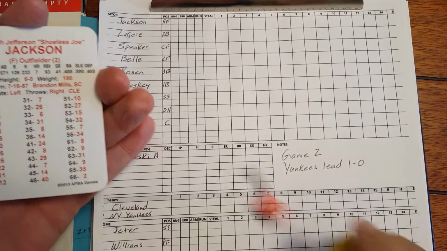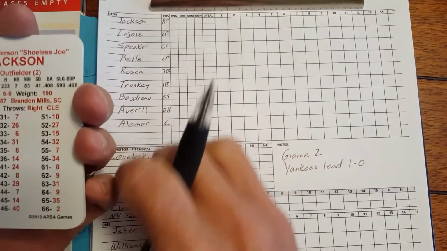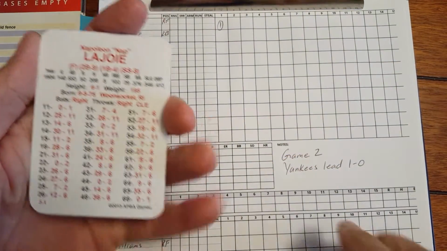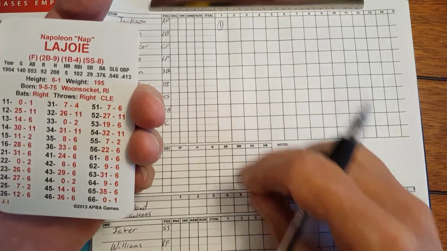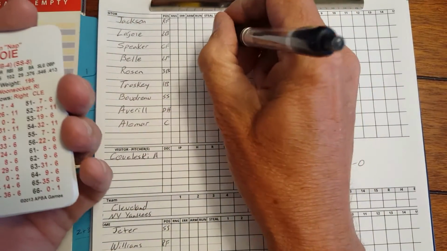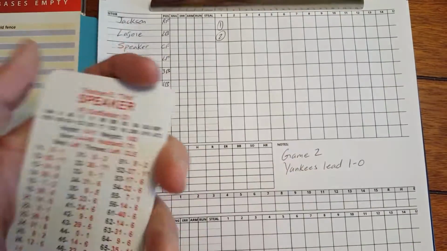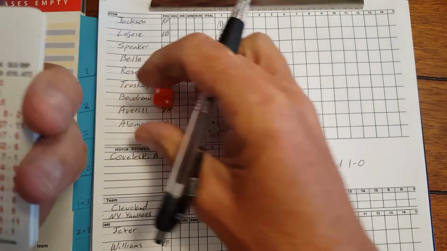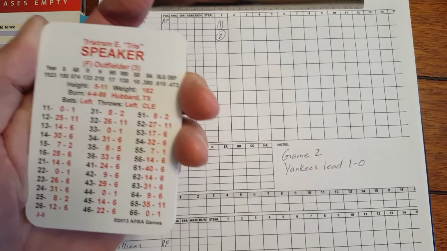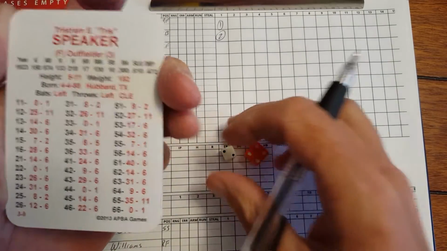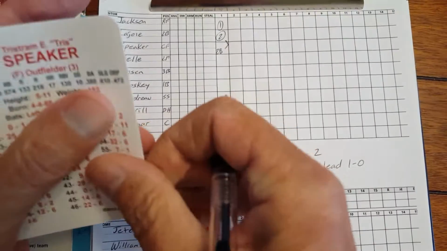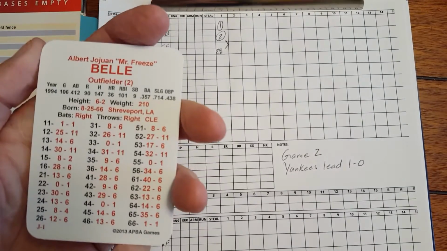Shoeless Joe to lead it off. A 62 is a 9. That is a ground out to short. One away. Apple of Joy, a 34. 31, that is a fly out to center field. Tris Speaker, a 22. That's a 0. Roll again, a 42 is a 6. That's a double. Double for Speaker. Man on second. And one away, 2 down.